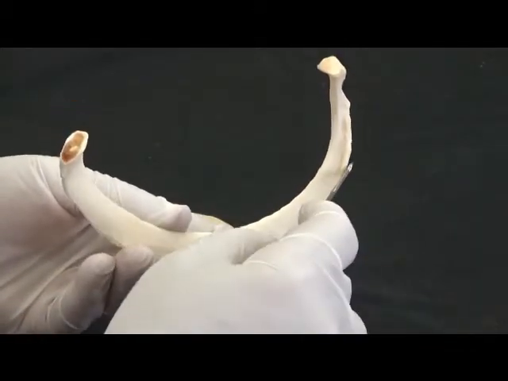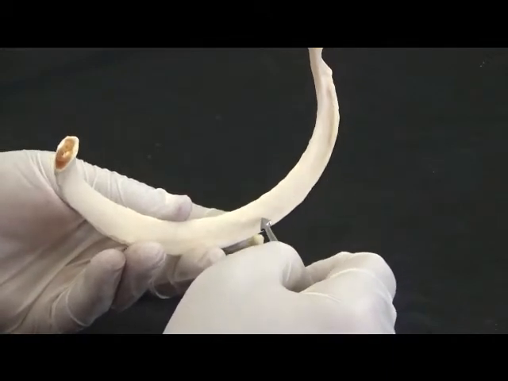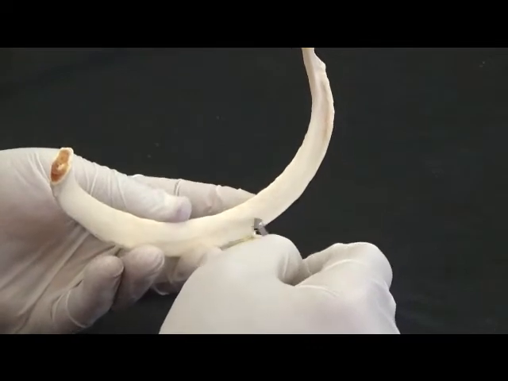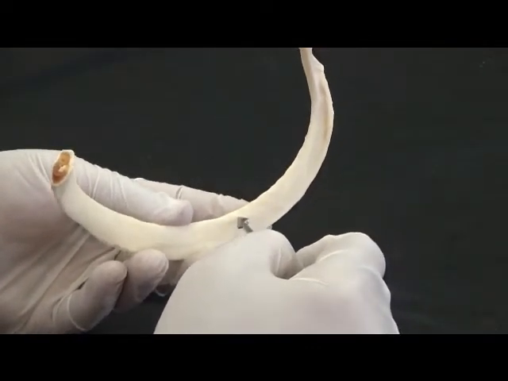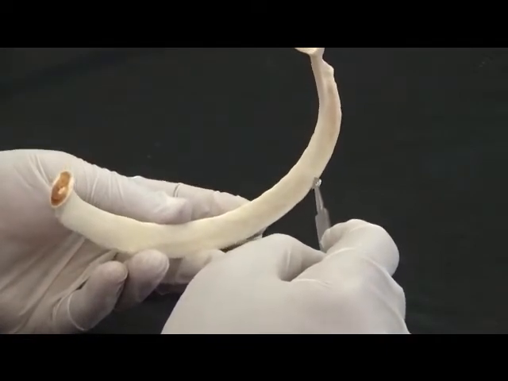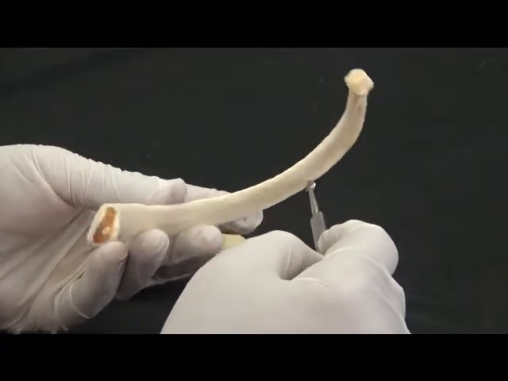This is the lower border, which is sharp, and this is the groove immediately above it on the inner side of the rib. It's called the costal groove. This costal groove lodges three structures: the intercostal vein, below it the intercostal artery, and the lowermost part is the intercostal nerve.